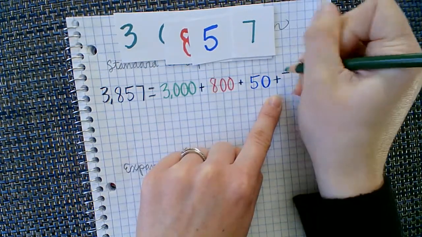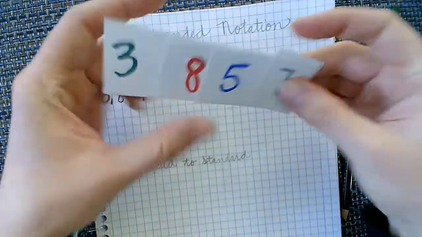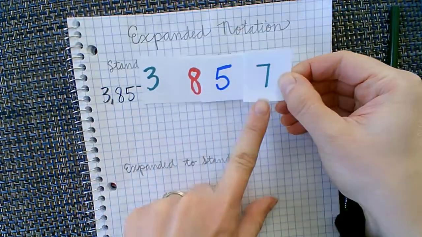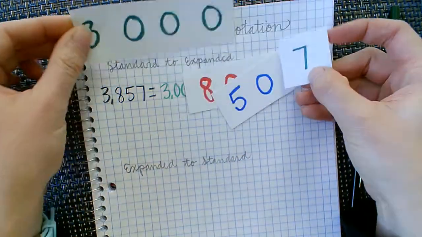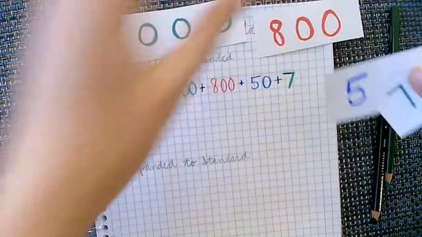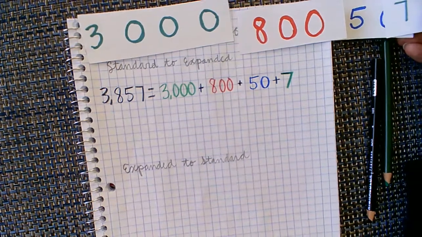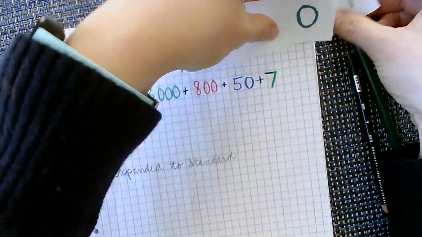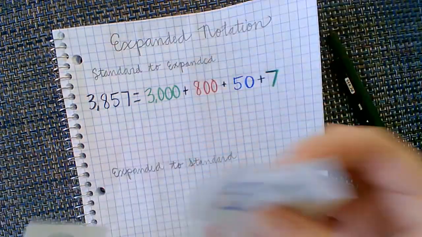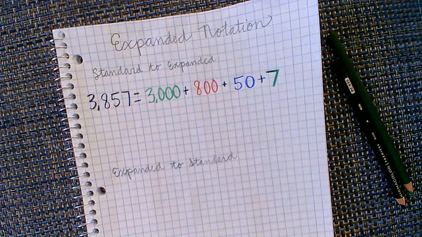Oh, that would be green for our units. So our number here, 3,857, gets expanded to 3,000 plus 800 plus 50 plus 7. That is what I wanted to show you first about standard to expanded notation. But let's say we're thinking about things a different way.